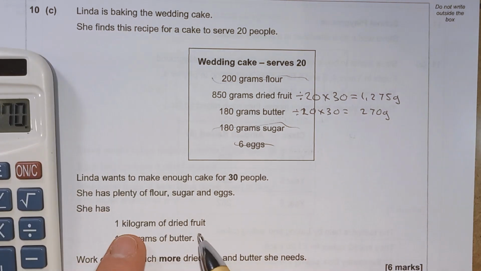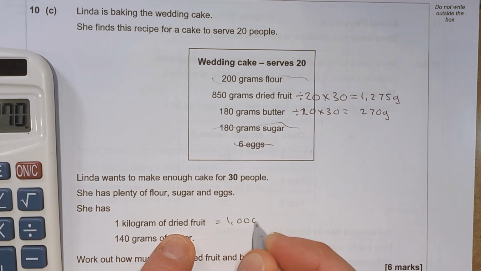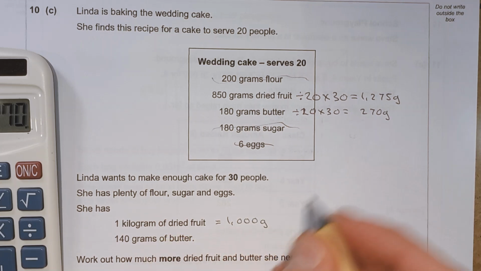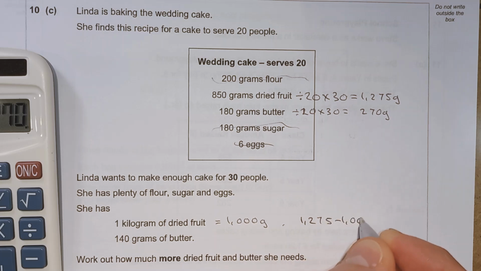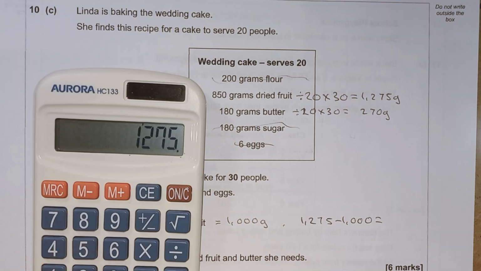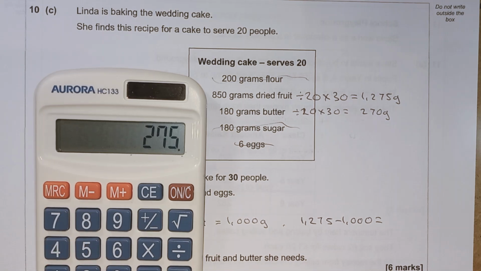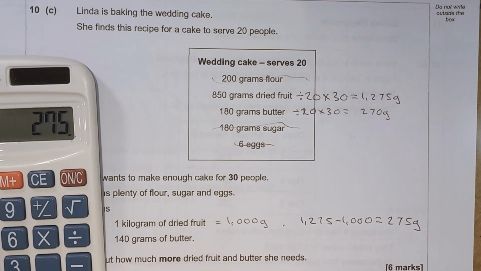Right, so we've got 1 kilogram of dried fruit. Well, that's 1,000 grams. So if we want to know how much more we need, well, it's the 1,275 minus the 1,000 she's got. Which will be 275 grams. Now let's do the same with butter.